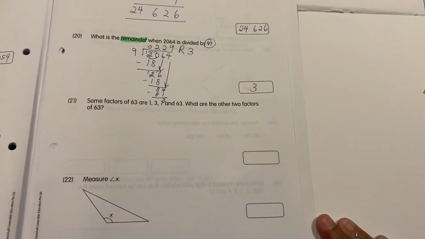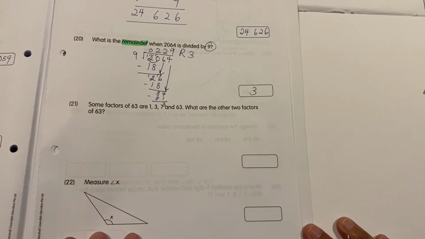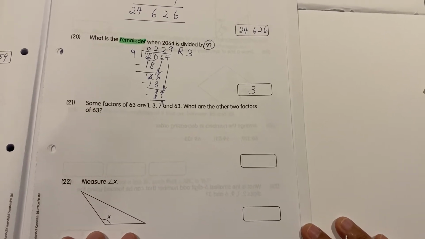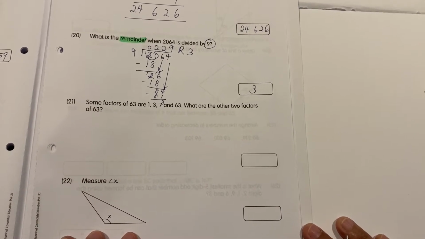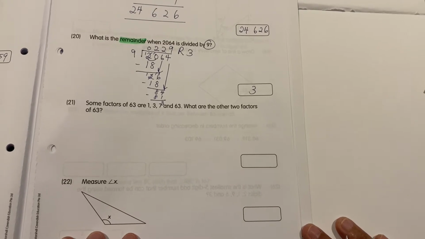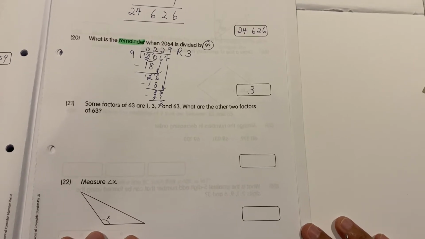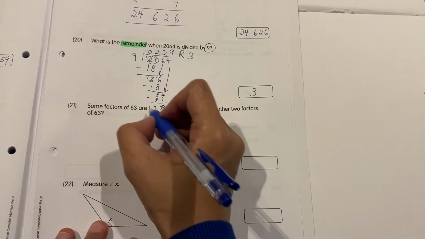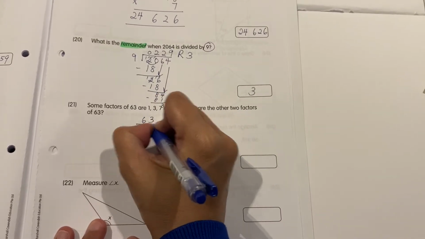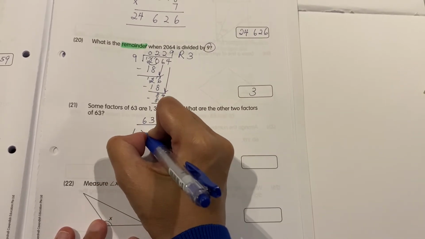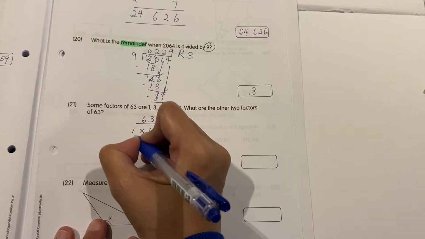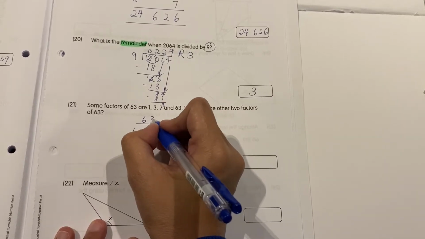Okay? Right, next. Some factors of 63 are 1, 3, 7, and 63. What are the other two factors of 63? You are talking about factors, so that's 63. You have 1 times 63. 2, not possible because there's a remainder.